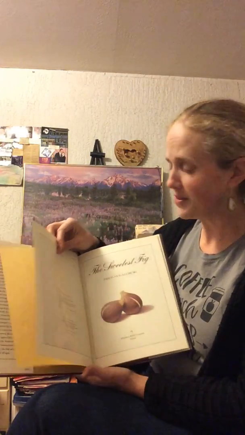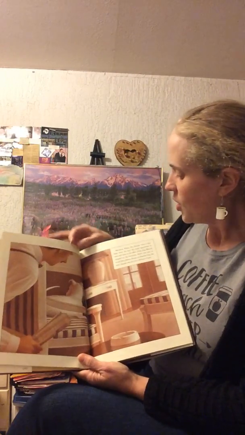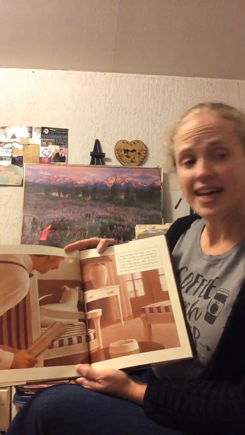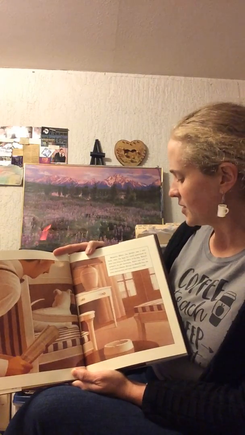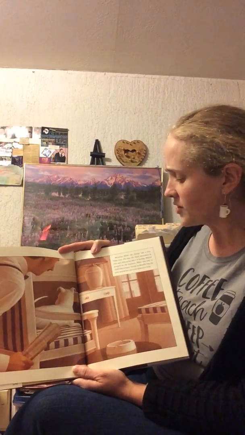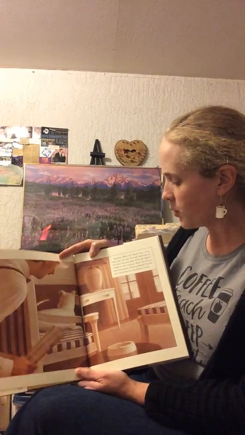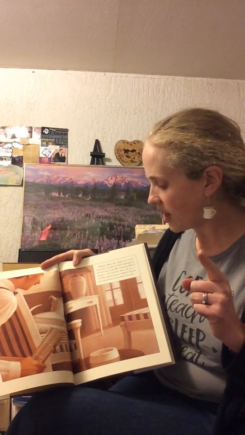The Sweetest Fig, by Chris Van Allsburg. Monsieur Bibot, the dentist, was a very fussy man. He kept his small apartment as neat and clean as his office. If his dog Marcel jumped on the furniture, Bibot was sure to teach him a lesson. Except on Bastille Day, the poor animal was not even allowed to bark.